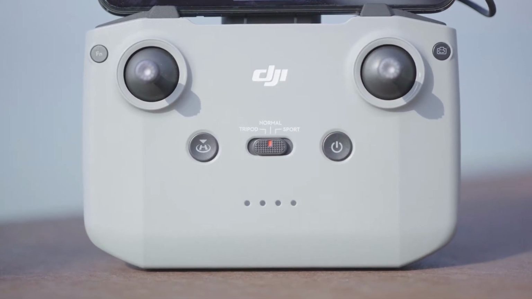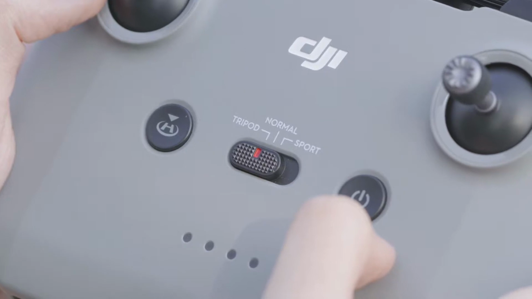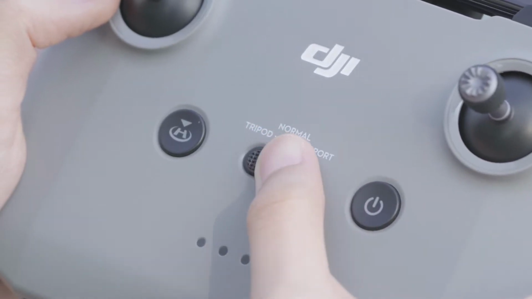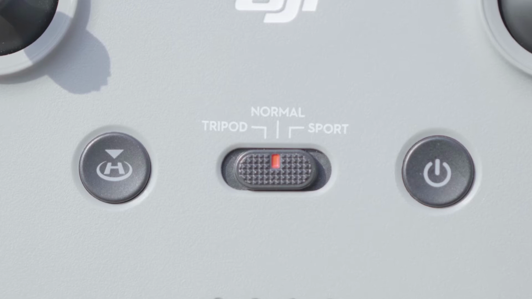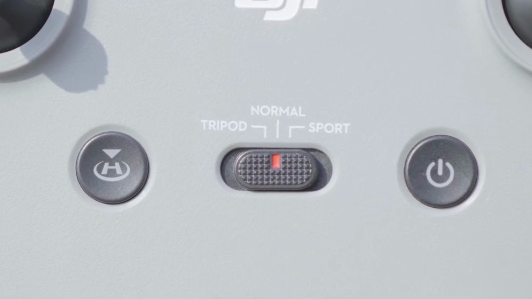Flight mode switch. From left to right, the flight mode switch controls 3 modes that you can manually select. Make sure the switch is set to normal mode, which is the center setting.